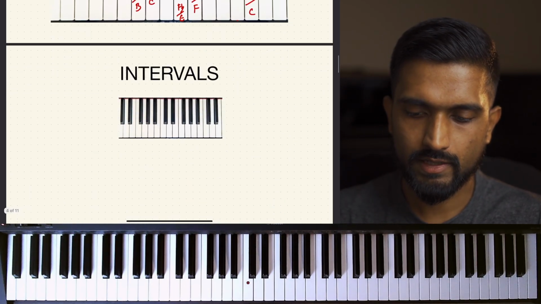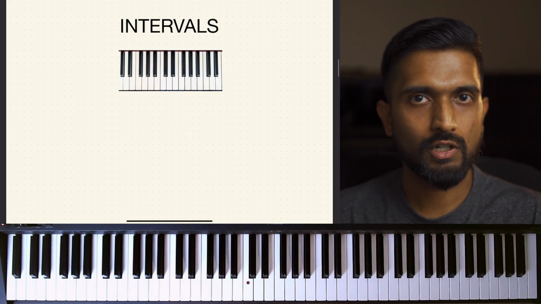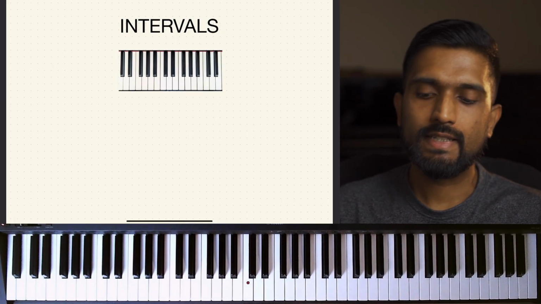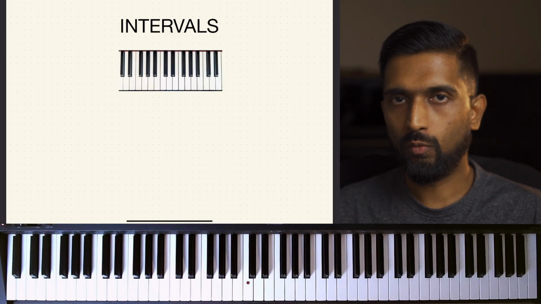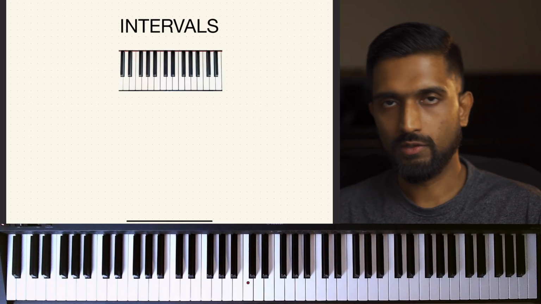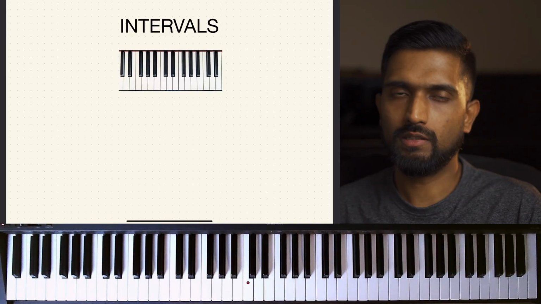We will get into the next topic, which is one of the most important topics in music, which is intervals. Now, an interval is the distance between one note to another note. So that's basically what an interval is. It's a very simple definition. It's just the distance between one note to another note.